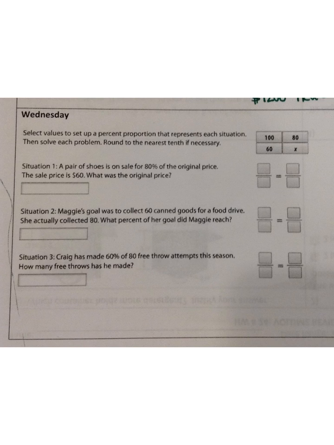Wednesday, select values to set up a percent proportion that represents each situation, then solve each problem. Round to the nearest tenth if necessary. Situation 1, a pair of shoes is on sale for 80% of the original price. The sale price is $60. What was the original price?